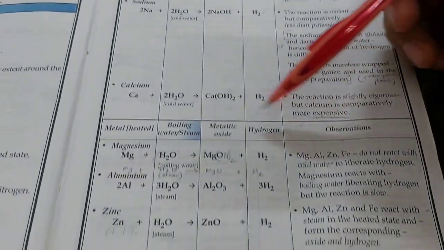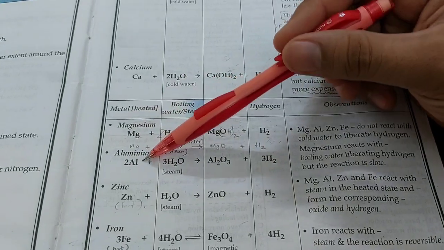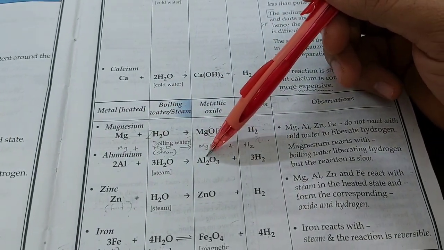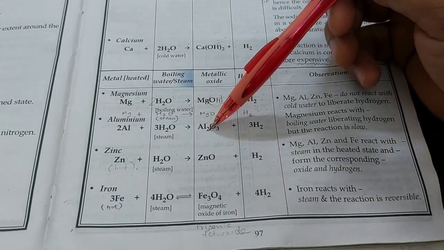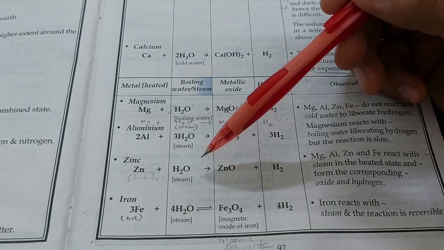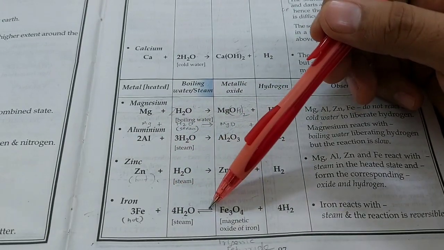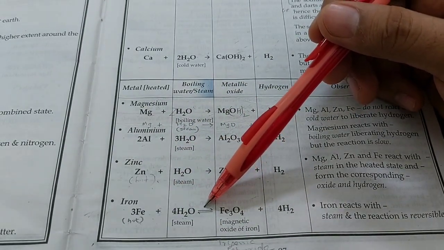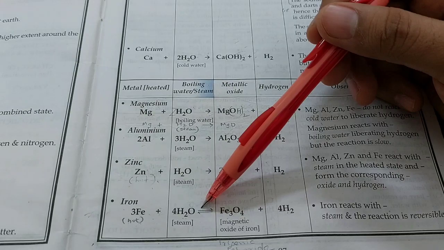Magnesium, again expensive. Aluminum, well, it forms an aluminum oxide coating, so the reaction will stop. You will need a very high temperature to break the coating. Zinc is a good choice comparatively, but again, it will form a coating. Iron, well, it's a reversible reaction, so it's not very efficient. So we should use the reactions on the next page, that is with acids, if you want to prepare hydrogen in the lab.